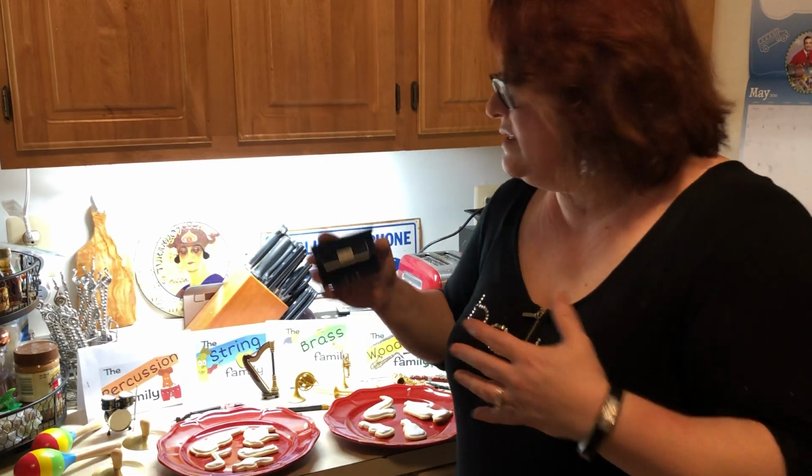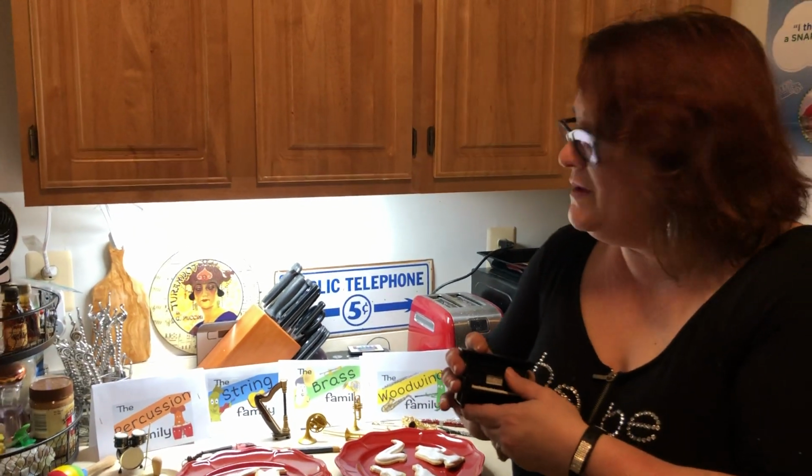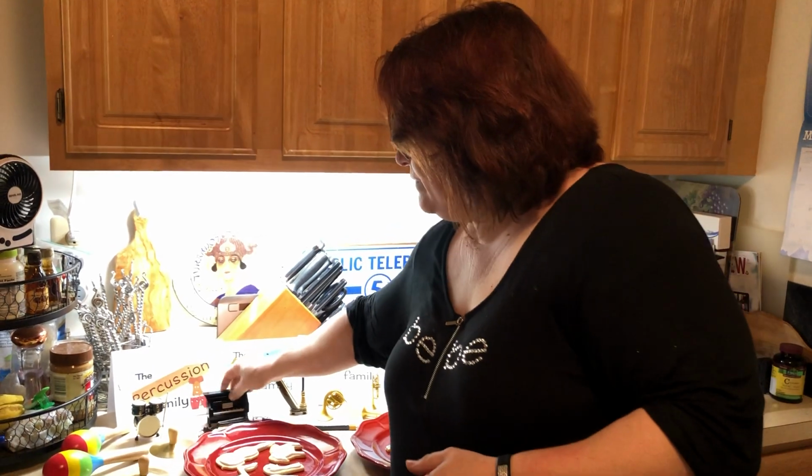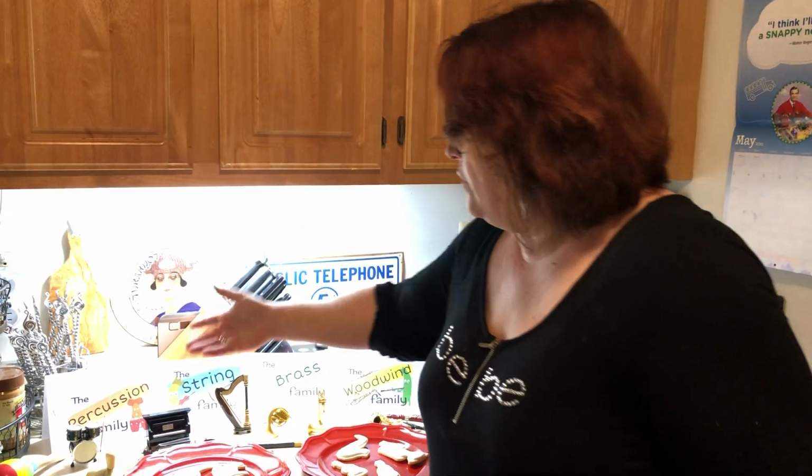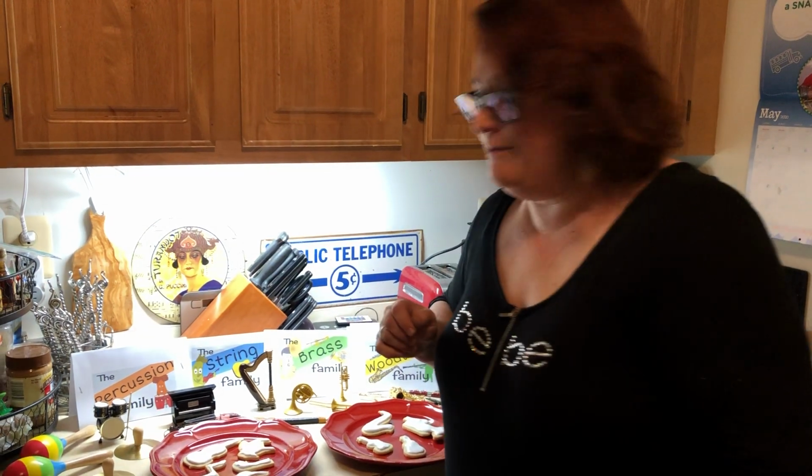You also strike a piano to play, but some pianos have strings. This is an upright piano. So some people might say it's a percussion instrument. Some people might say a piano is a string instrument. If you look up on posters, they're all different. So there's still a debate going on whether it belongs to percussion or string family.